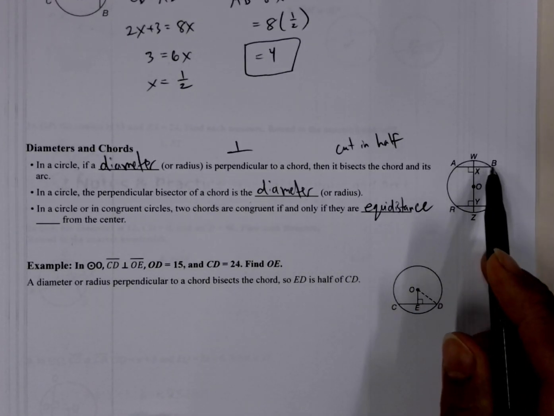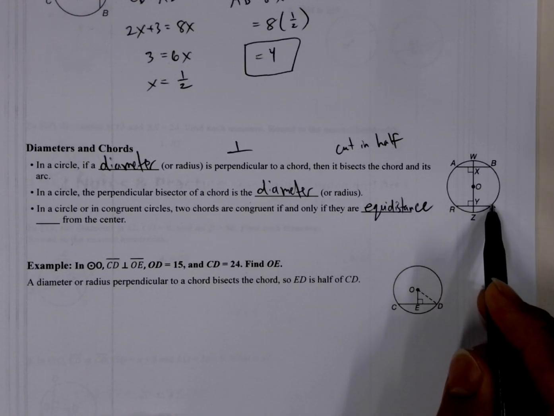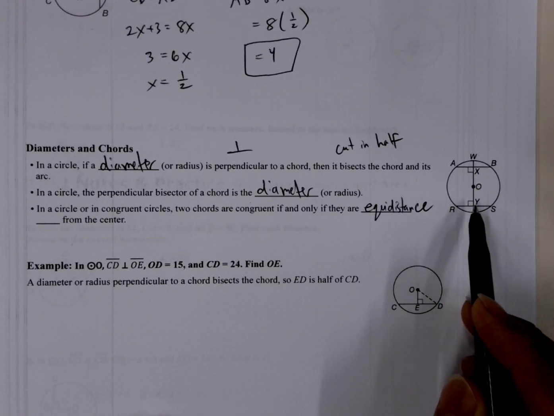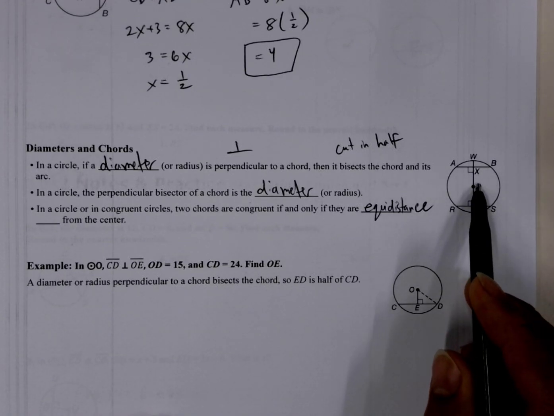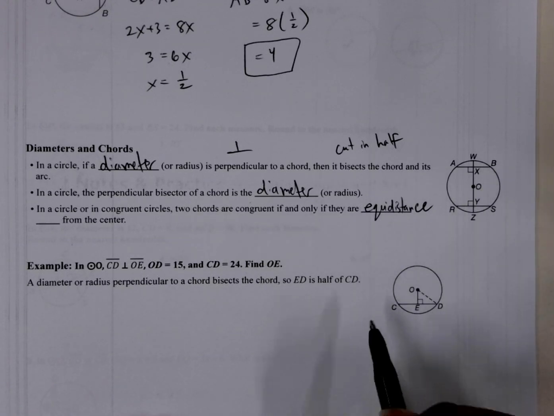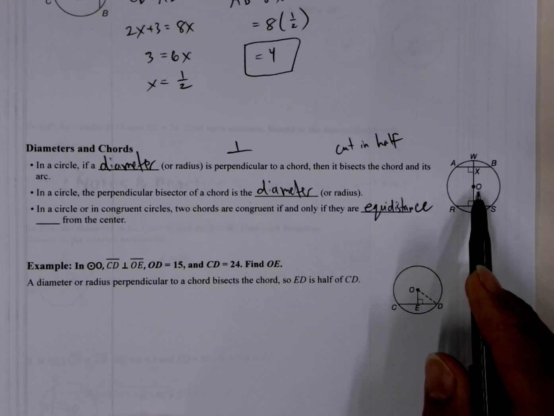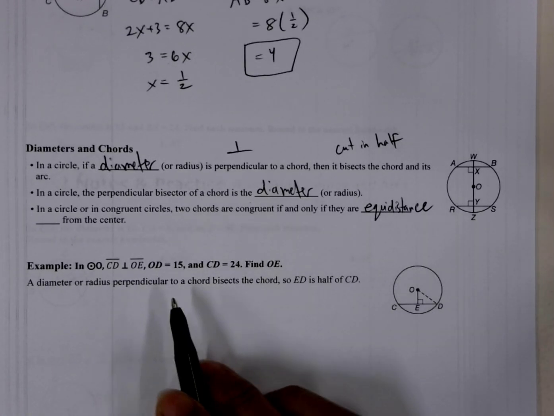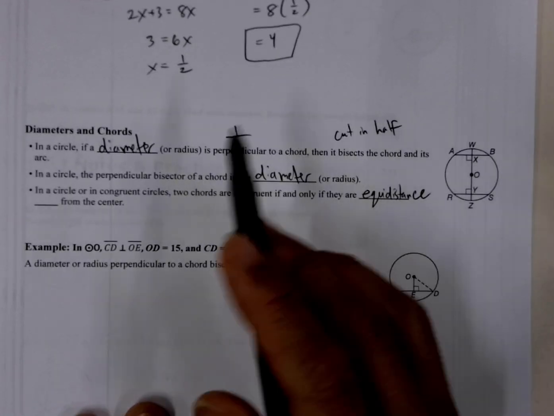If we know that AB is congruent to RS, then we can say that XO is congruent to OY, and also if OY is congruent to XO, then we know that the two chords formed at that distance away are congruent. Okay, so let's go ahead and use those properties to solve some problems.